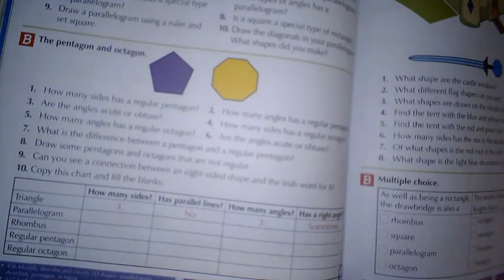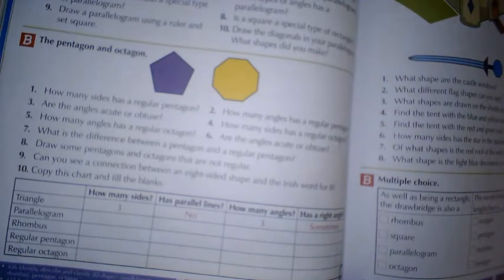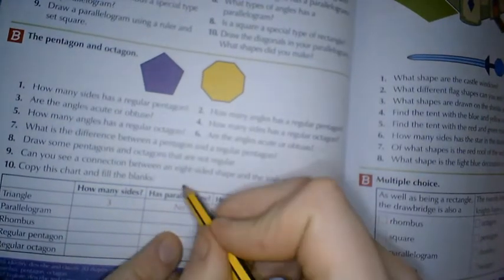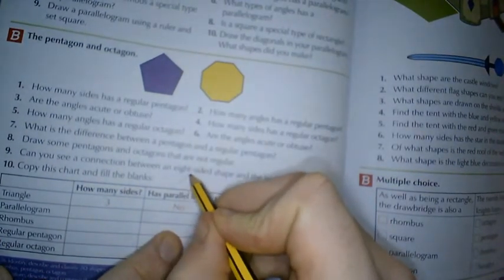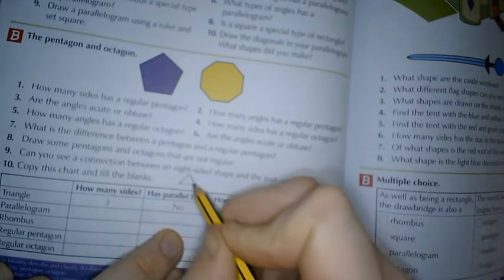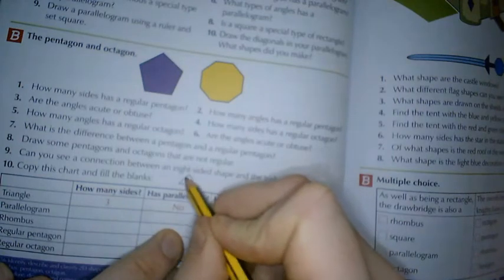So if we look, the triangle is completed for us. So we know a triangle has 3 sides. It has no parallel lines because all the lines meet in the triangle. So if I was to draw a triangle here, this one meets with this line, meets with this line, and then these 2 lines meet, so they're all intersecting.